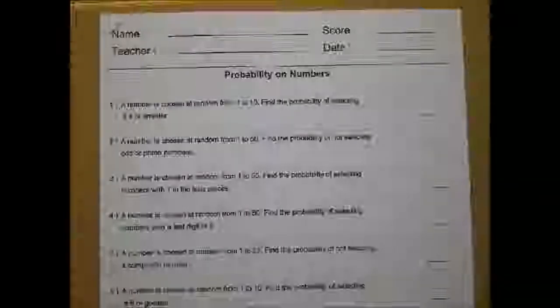So, for example, if we're talking about a coin, let's say we want to know the probability that you flip a coin and get heads. What is the probability of getting heads when you flip a coin? 50-50. The probability is not 50-50. Those are the odds, actually, when you say 50-50. What's the probability? 50%, or as a fraction, 1 over 2.